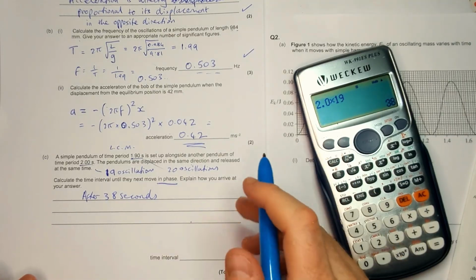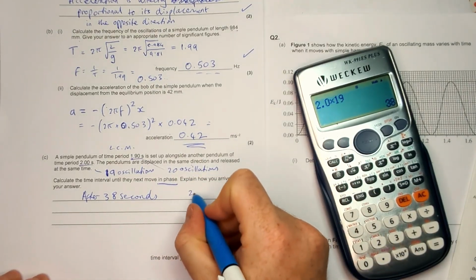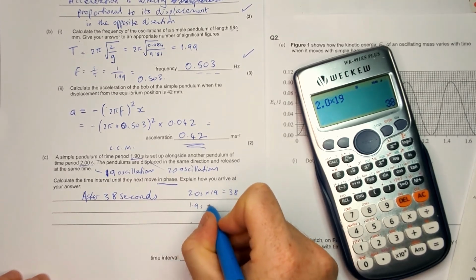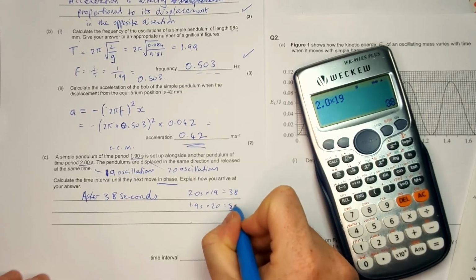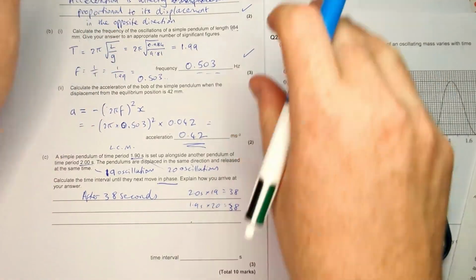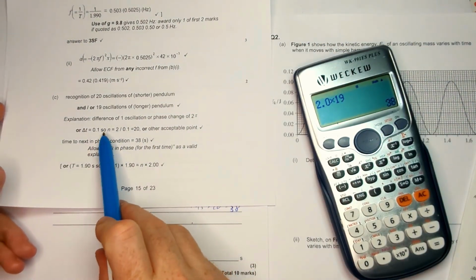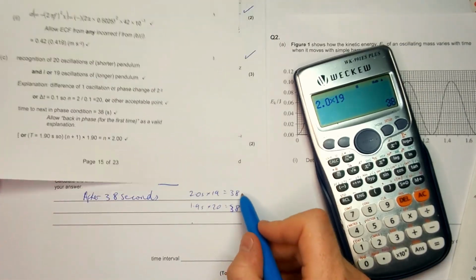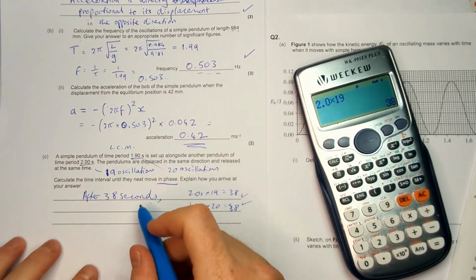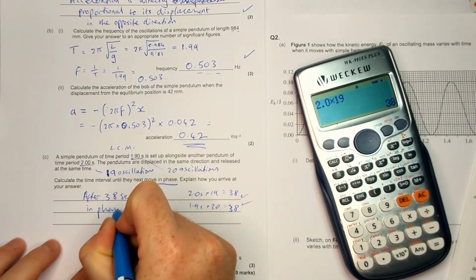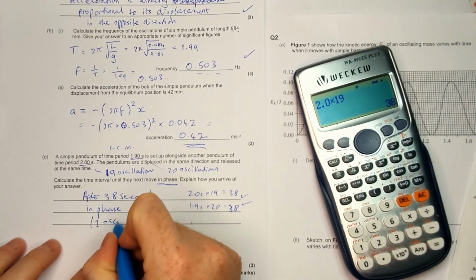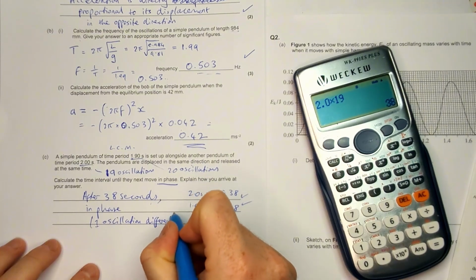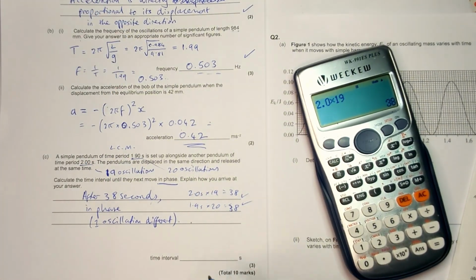The other marks in this question are just for basically what we said. So something like 2.0 seconds times 19 equals 38, and then 1.9 seconds times 20 equals 38. There are other different ways you can explain it using the mark scheme. I'll show you the mark scheme quickly here. So a lot of different ways you could express it. You could do the time interval and then do n equals 2 divided by 0.1, so work that out. But as long as you work these things out here and have a final answer, so after 38 seconds, they're in phase. So they're one oscillation different at that point. We could say 2 pi radians different if you wanted to. That's absolutely fine for that question.